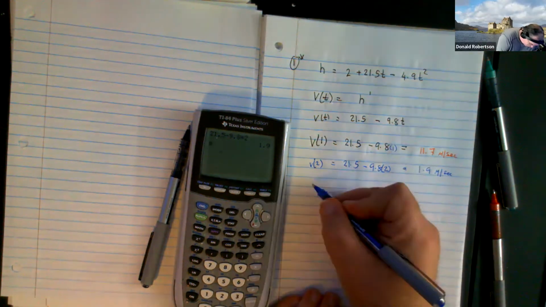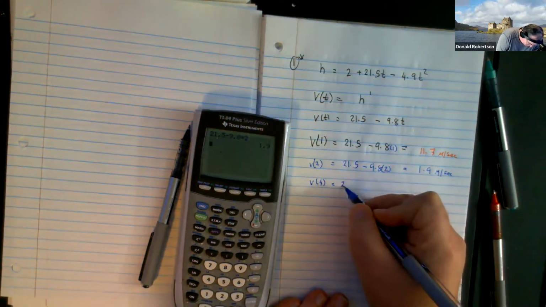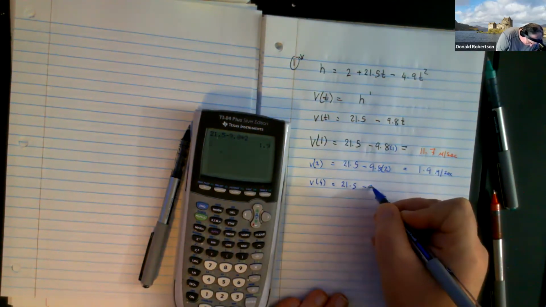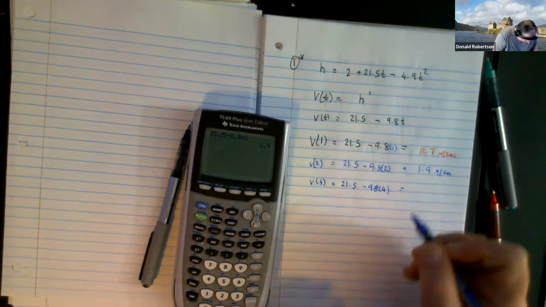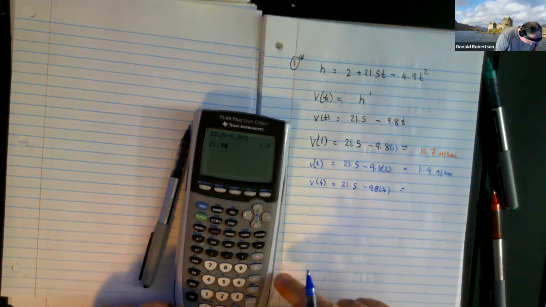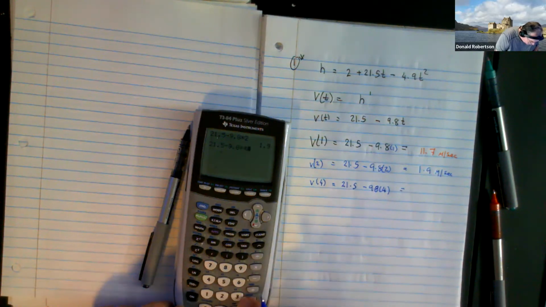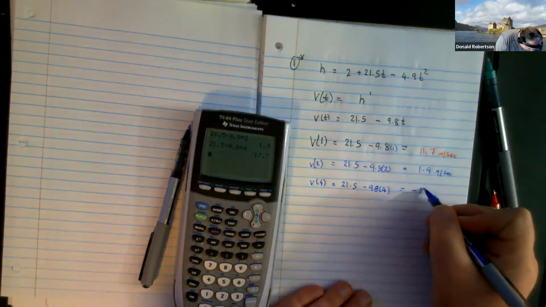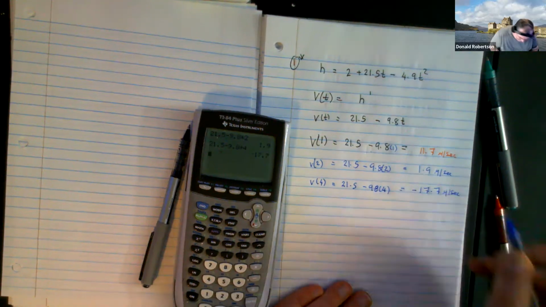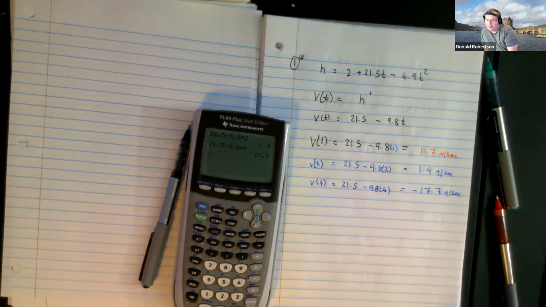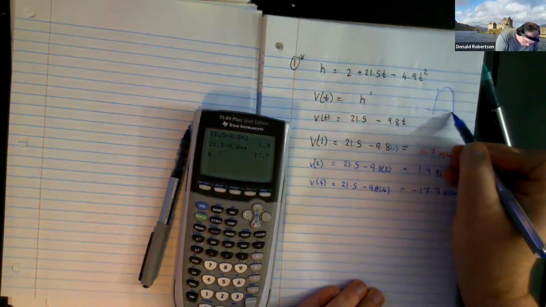So what's it doing at the 4 second mark? Well, 21.5, take away 9.8 times t, which in this case is 4. And the answer is negative 17.7 meters per second. Doesn't that match exactly what you would think an object that you threw in the air would look like? Wouldn't it go like that?